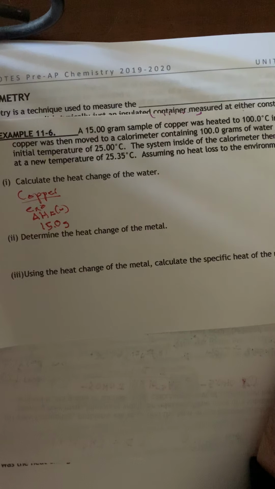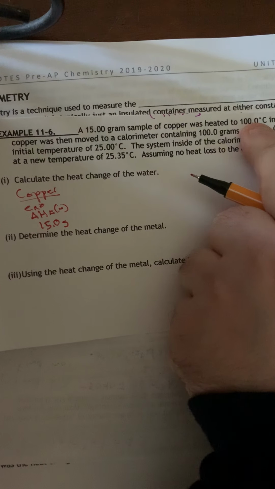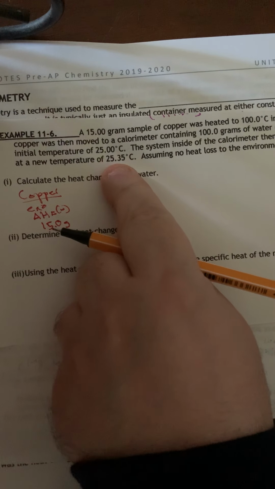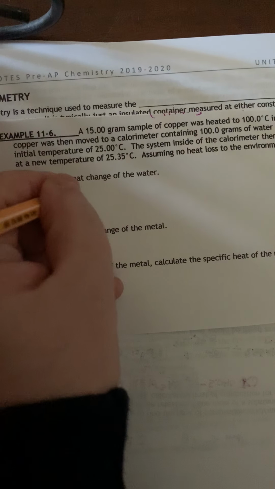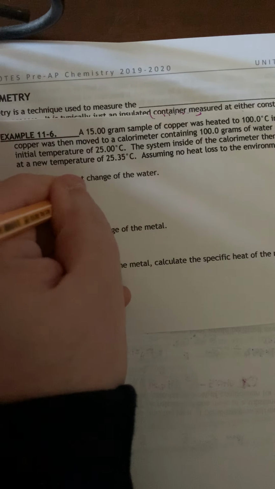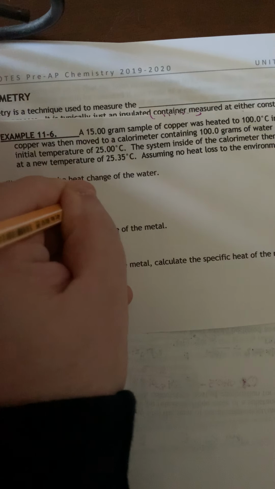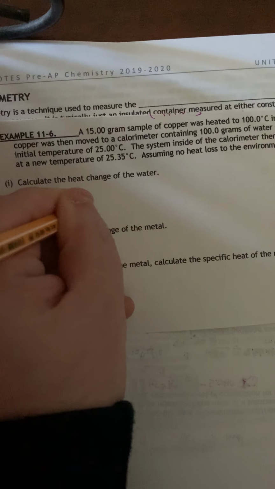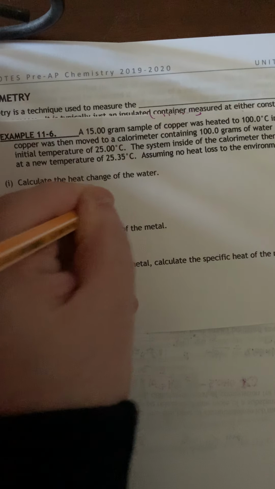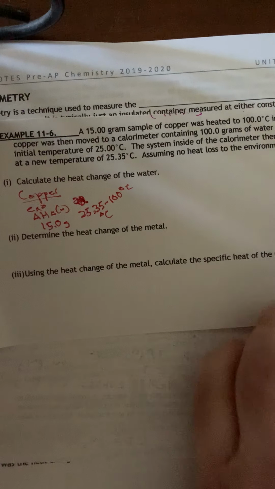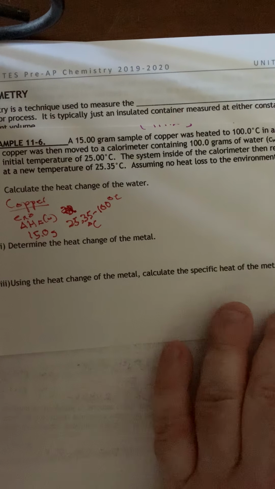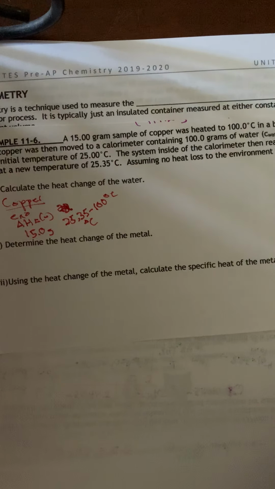Now, there's actually a temperature change of the copper because the copper started at 100 degrees and it went to 25.35 degrees because that's the equilibrium temperature when it all bounces out. So to do the temperature change of the copper, it's 25.35 minus 100. Okay, that will come into play later, because this problem's a little different than the other ones.